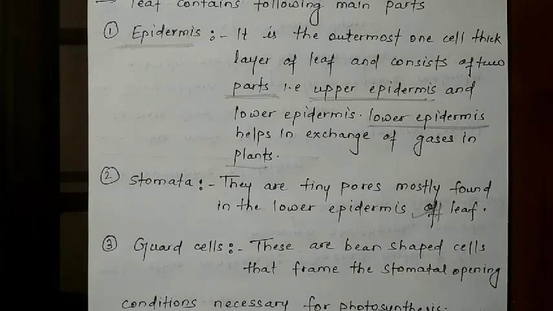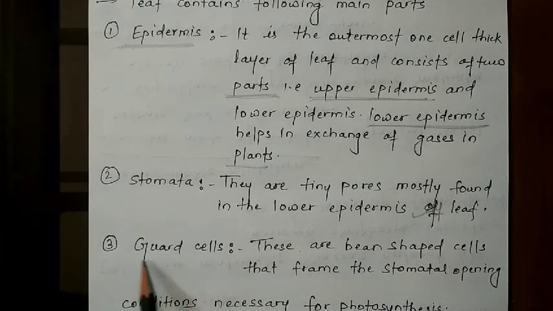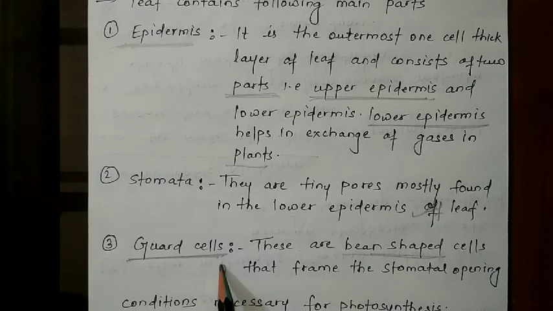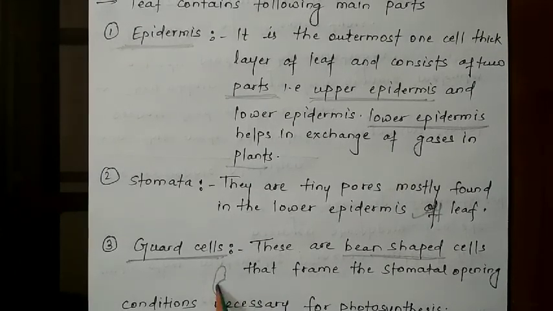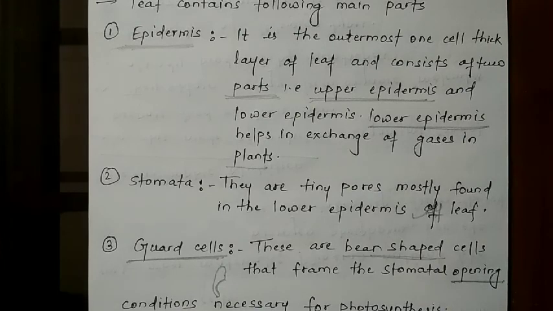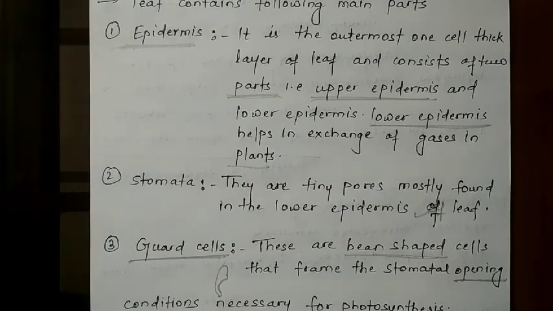So then after that, the third component which is found in the leaf is the guard cell. Okay, so these guard cells are bean-shaped cells. Okay, they are found like this structure, bean-shaped cells, and that forms the stomatal opening. You can refer to the book, it is given in the book also.